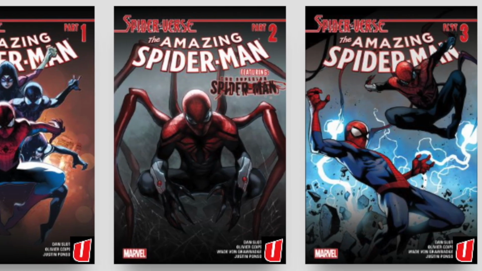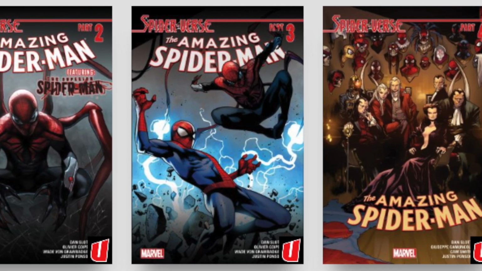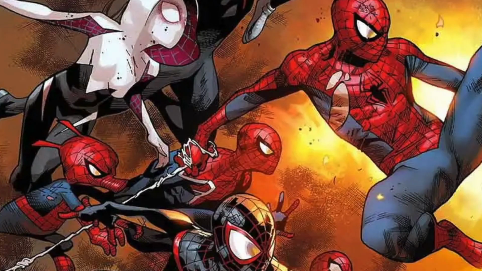These comics are a great read, and Slott has a lot of fun with all the different Spider dimensions. This movie would not exist without his work. 10 out of 10 must read.